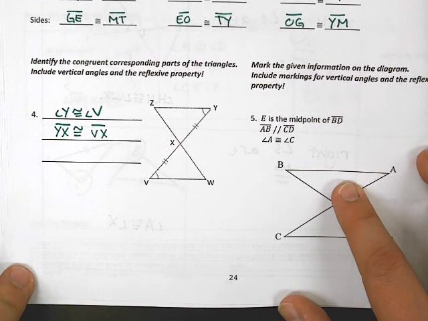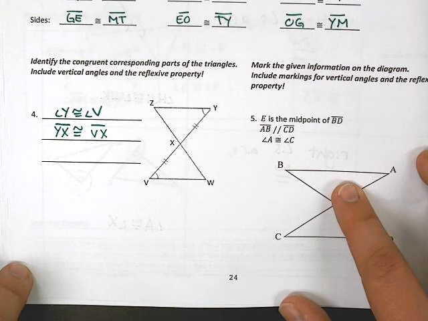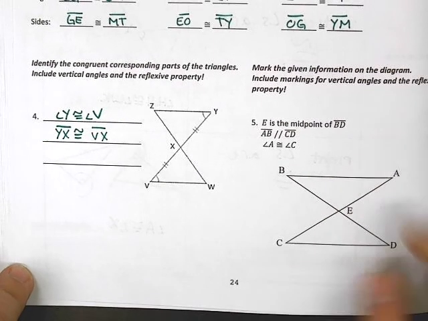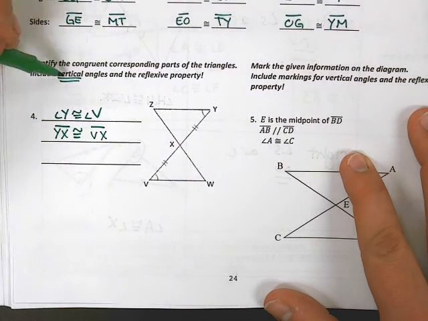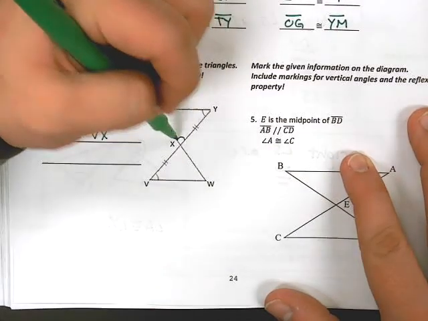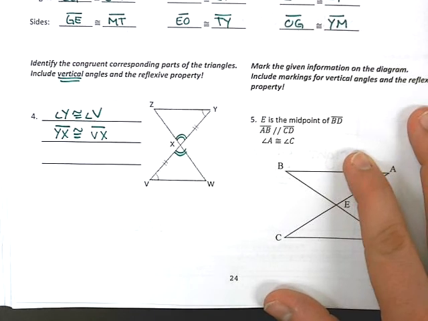And you need to be able to recognize our properties, okay? What else do we see in this picture? It kind of looks like a bow tie to me, which means I have a vertical angle, all right? You need to be able to recognize from a picture that you can add in some markings, all right?